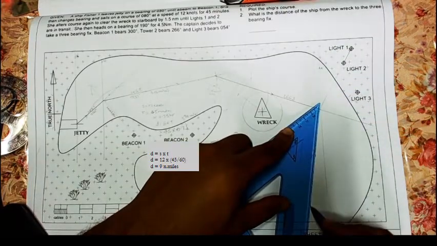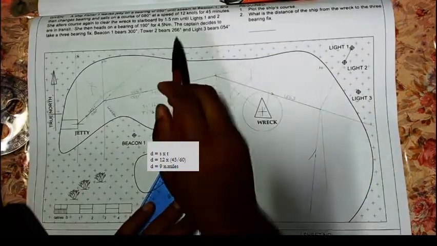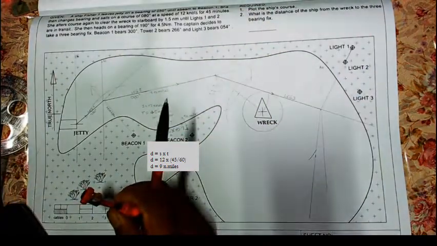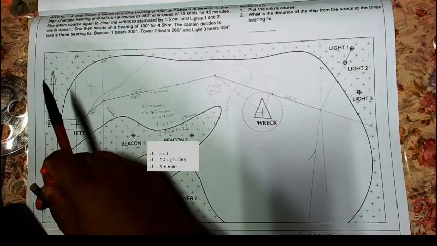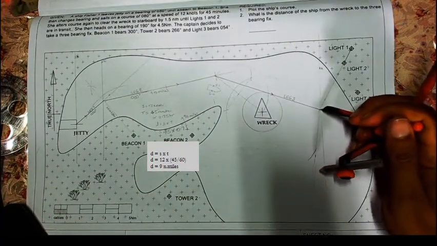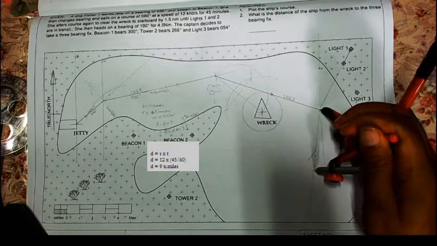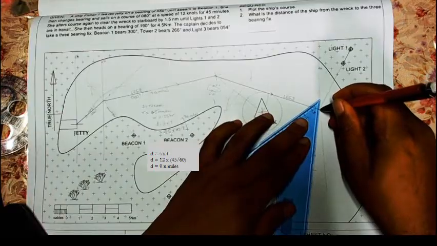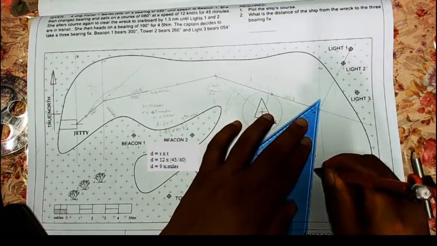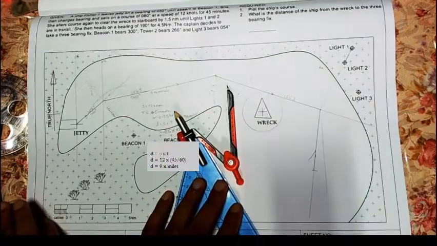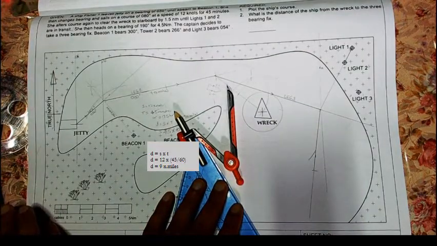You'll join it there, draw the line and measure 4.5 nautical miles. So that's how you measure 4.5 nautical miles from the scale, right? That is going to be your leg 4. Make it dark, draw the arrow, label leg 4, write down 190 degrees and 4.5 nautical miles.